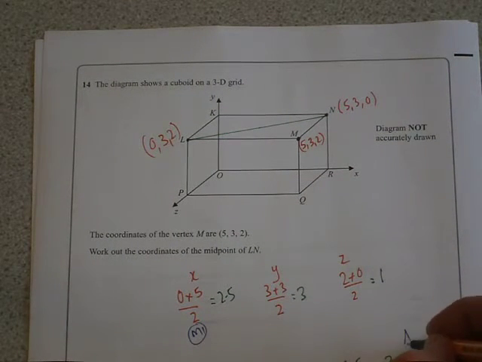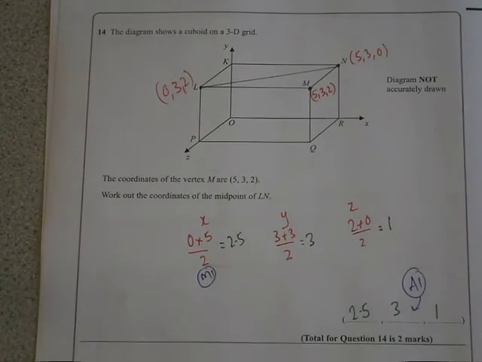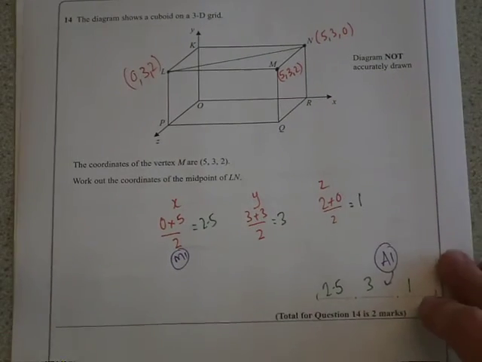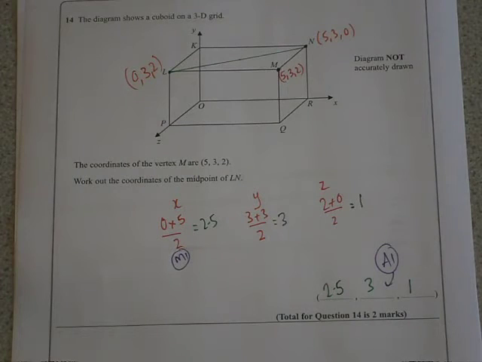And then your second mark is for your correct answer. So again, just 2 marks for that question. But it's logic. You have to look at it logically and think, how can you work it out? It's not mathematically very challenging, but you have to try and get your head around it.